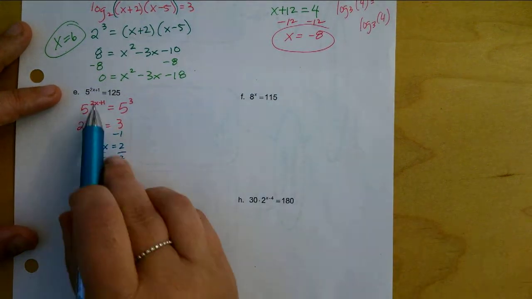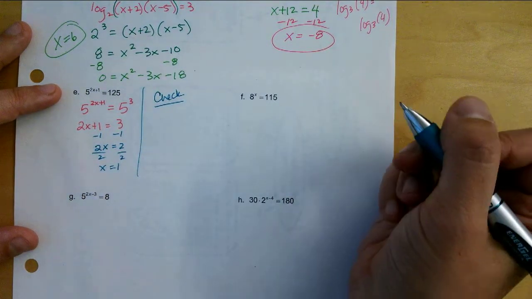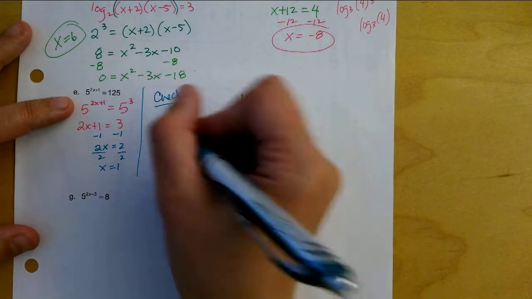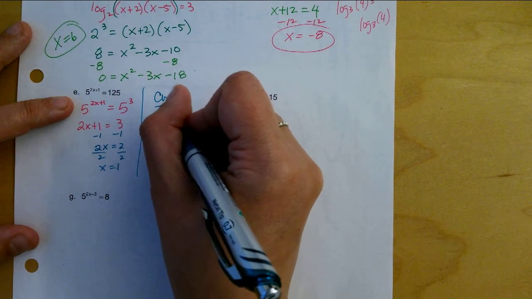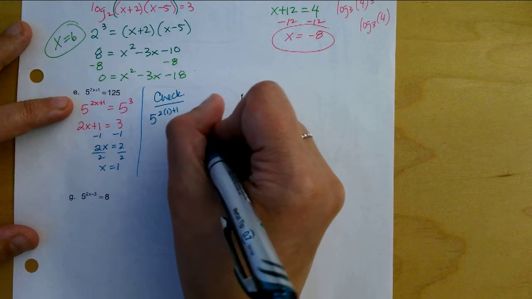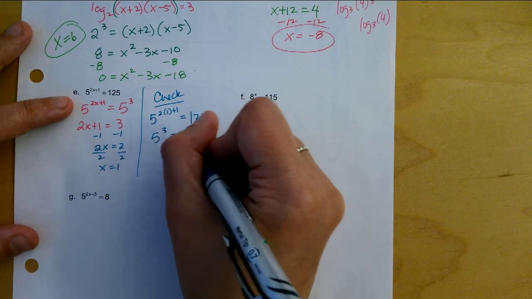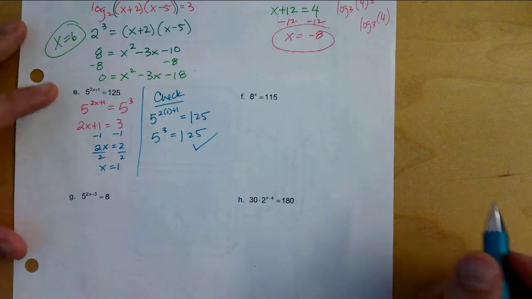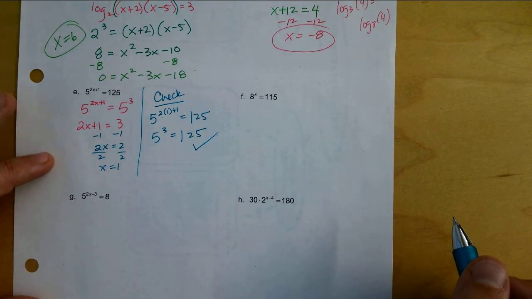And if I plug that 1 in, always when you solve, you can always check. So 5 to the 2 times 1 plus 1 equals 125. 5 to the third equals 125, and that's true. Okay, you can check that. You can use your calculator to double check that if you want.